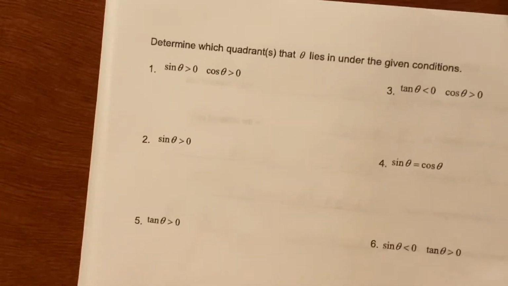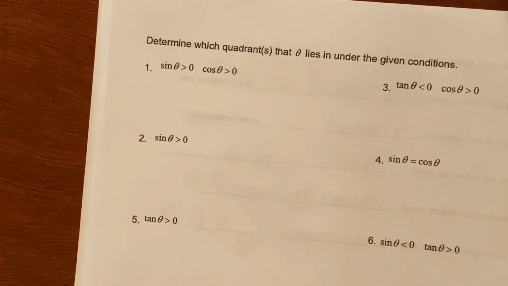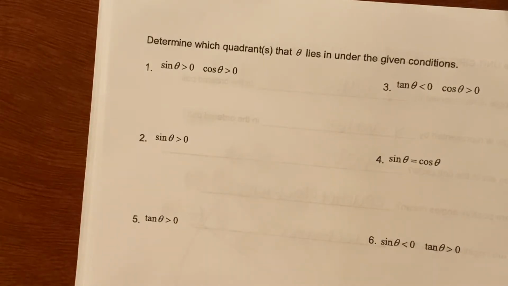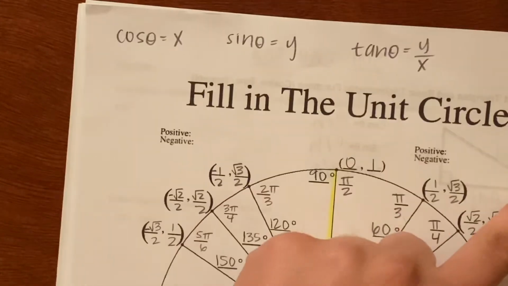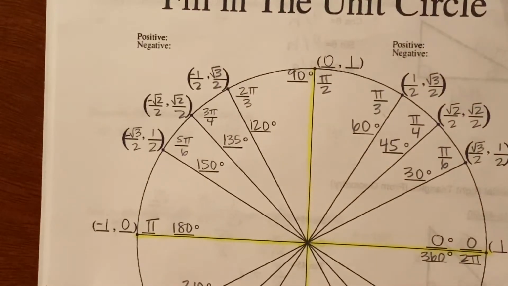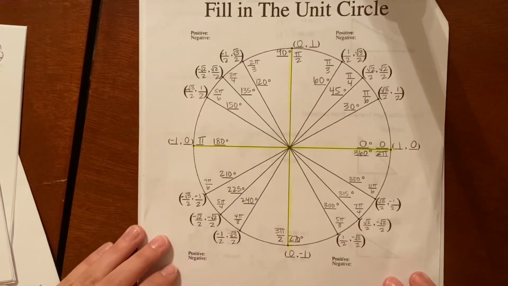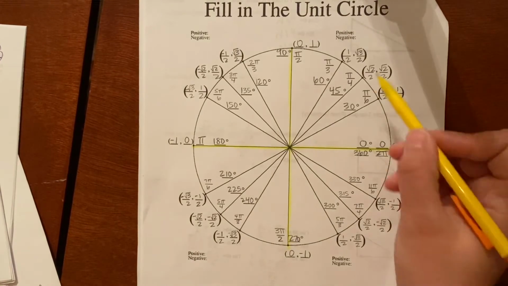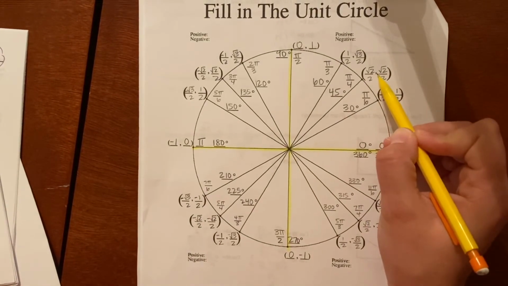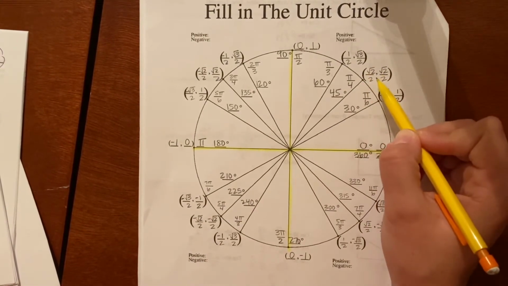Okay, let's keep going. We're almost done. Turn the page. Okay, now we just want to look at positives and negatives. I did notice some of you had already filled in this section of the unit circle. Great. Pat on the back to you. But let's go fill this in now. So on your unit circle, you have a positive and a negative section. That's because sine, cosine, and tangent can either be positive or negative. So looking at the x and the y value, remember x is cosine and y is sine.